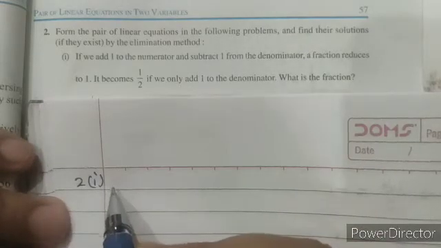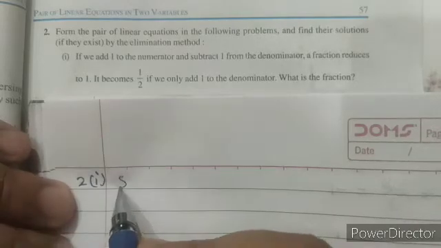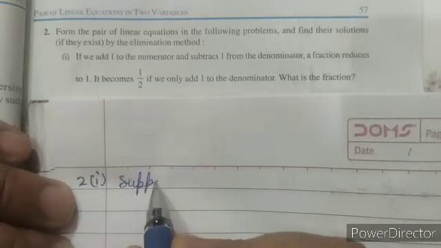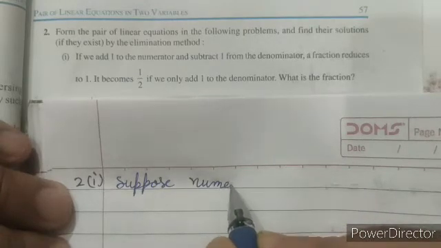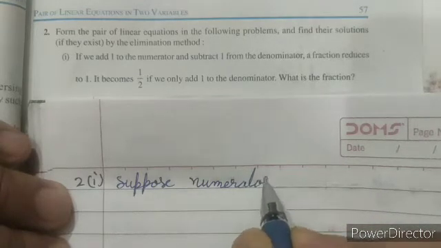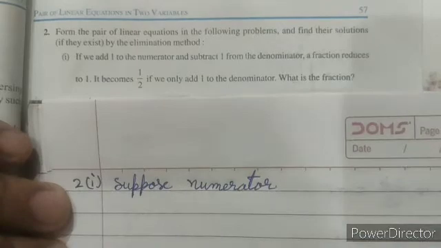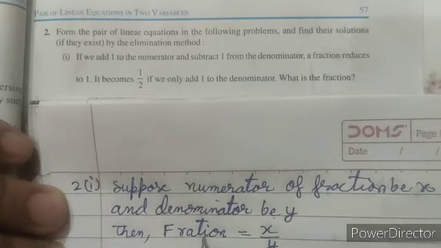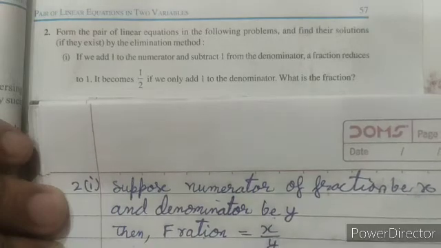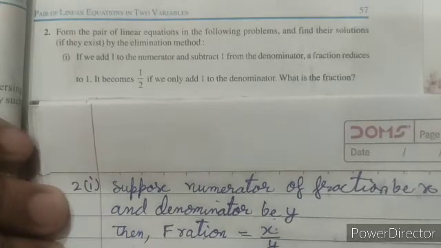So we will take numerator as x and denominator as y. Suppose numerator of fraction be x and denominator be y, then the fraction will become numerator upon denominator, that is x upon y.